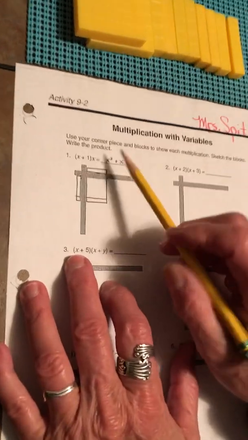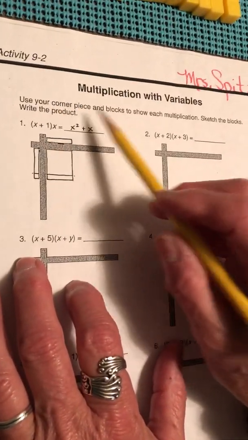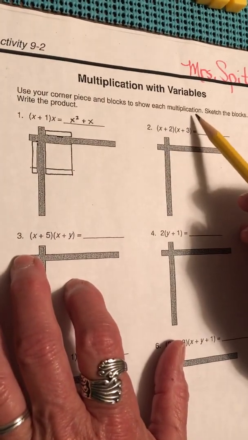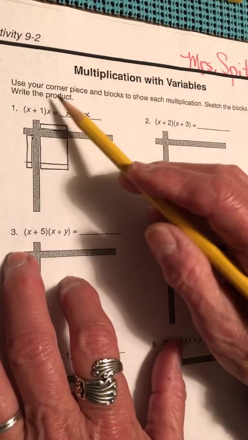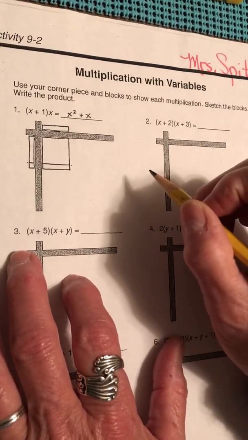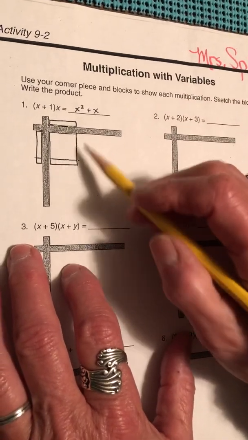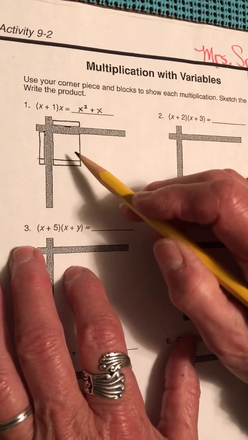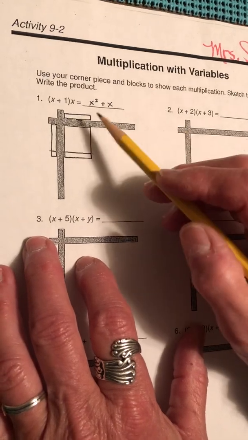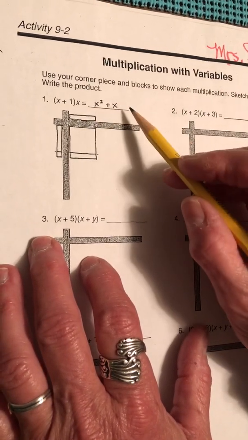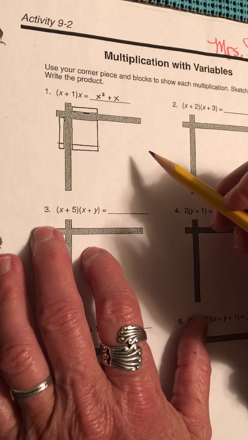Let's look at our page here and let's read the directions. Use your corner piece and blocks to show each multiplication, sketch the blocks, and write the product. All right, remember, this is multiplication. We have length times width, which equals area. So this part in the middle is our area. We could also say multiplier, multiplicand, and product when we're using the word multiplication.